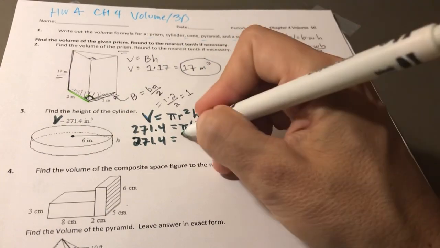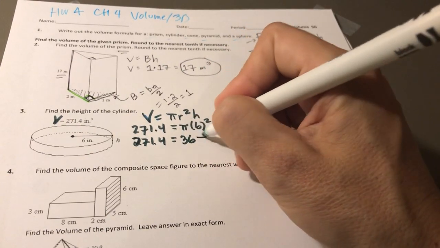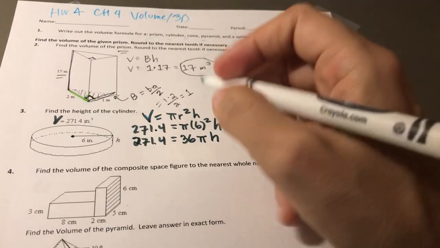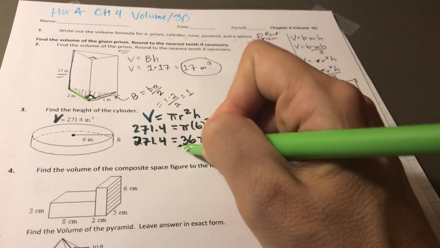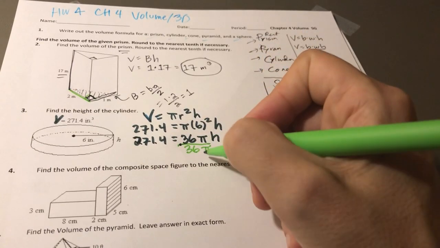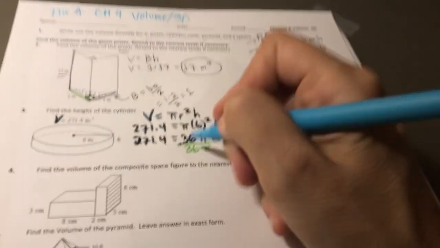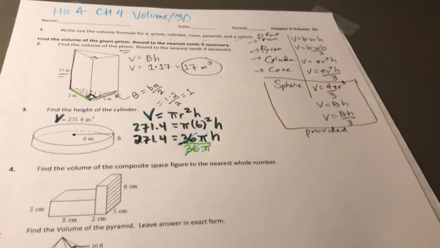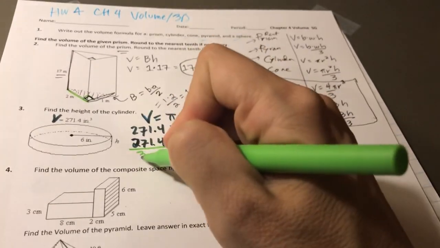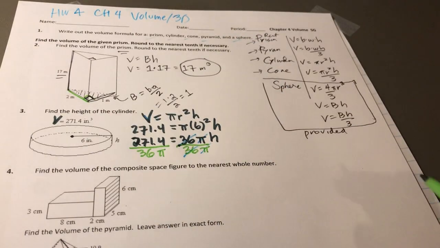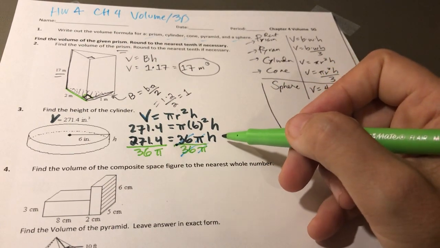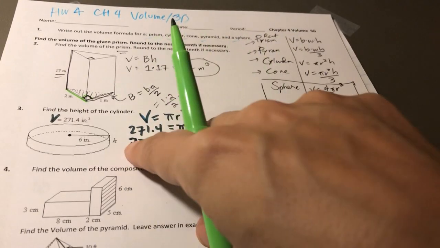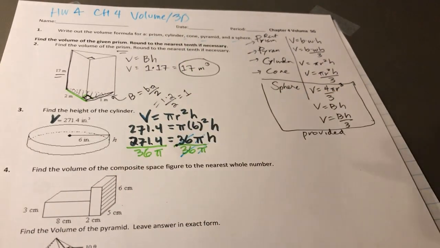6 times 6 is 36. And I still have my pi and I have my h. And so I'm noticing that it's the 36 pi that's keeping h from being by himself. And if I could divide by that, then it would cancel and h would be by himself on one side. So if I go ahead and do that, this problem is difficult just to figure out how to type it in the calculator. It's really the same steps using algebra. So the height would be 271.4 divided by 36 pi.